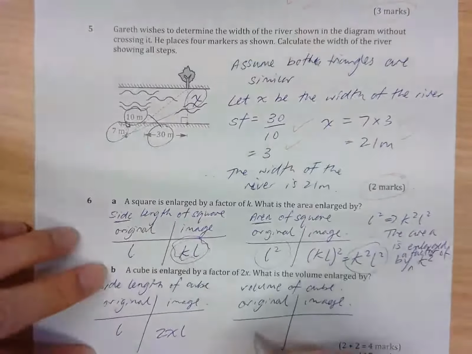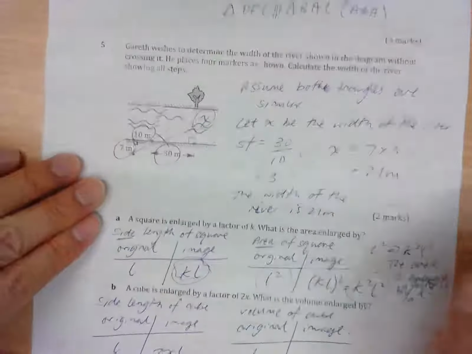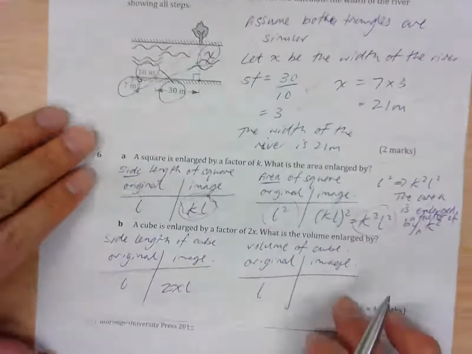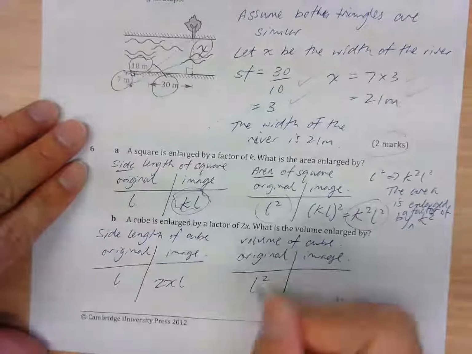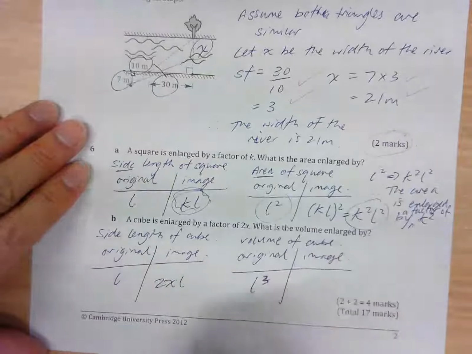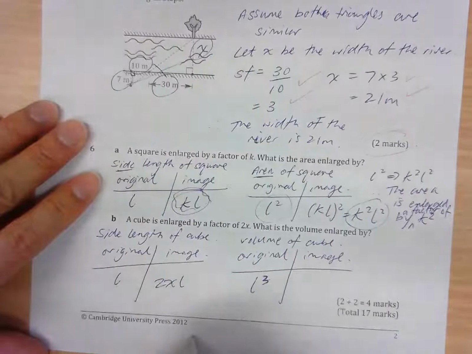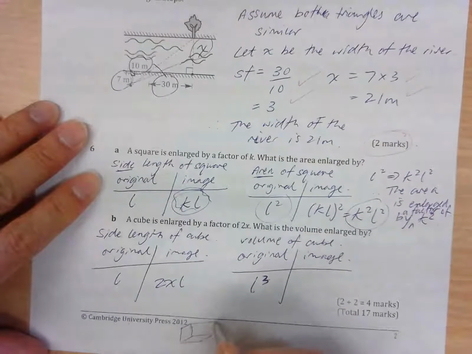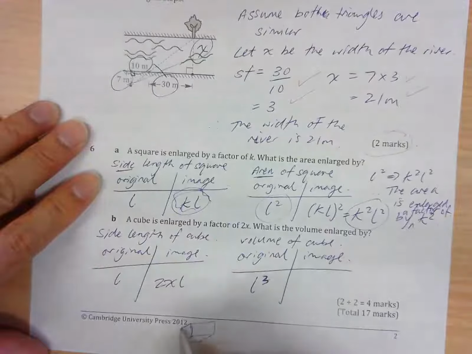Okay, so the original is L and the volume is cubed. Because if we're looking at a cube, right?